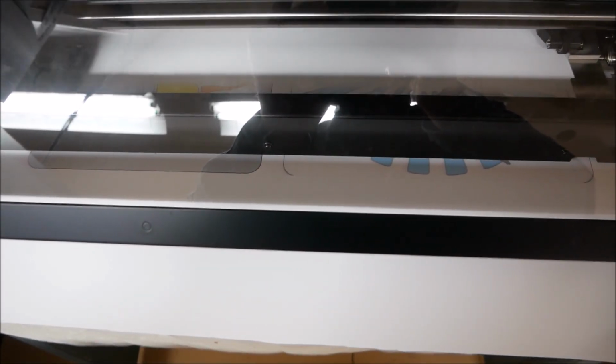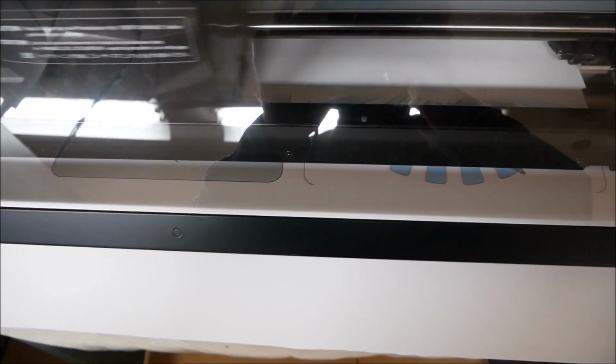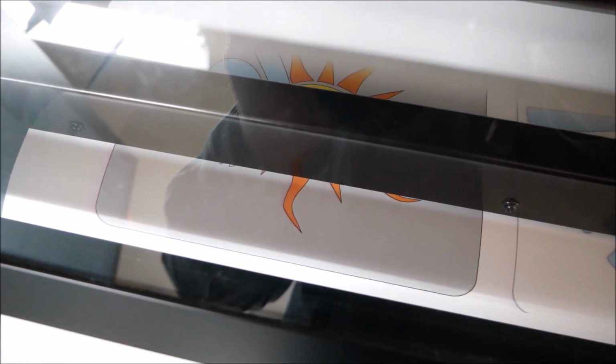The cut contour that I mentioned, that's set up in Corel Draw so that Corel will configure the print to be cut out after it's printed. It's really neat to see that print go back into the printer, be all cut out, and then pop back out again, ready to be peeled off or weeded.